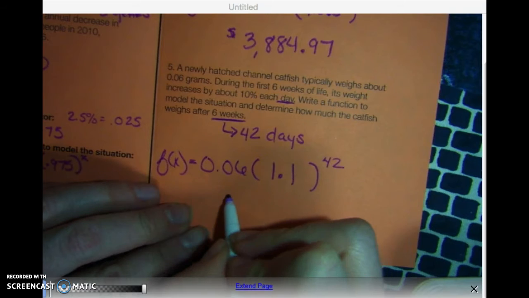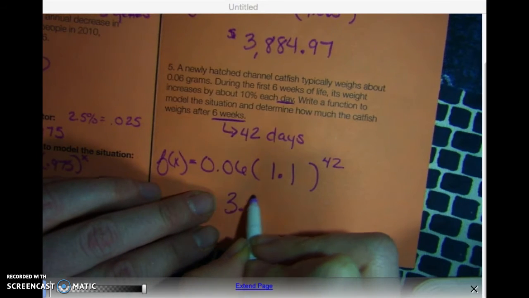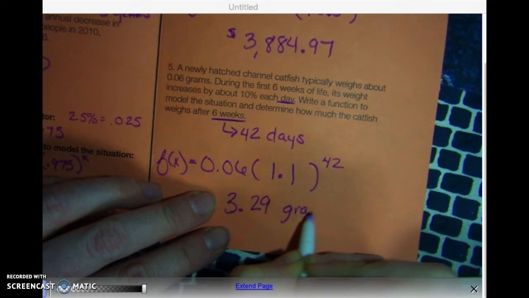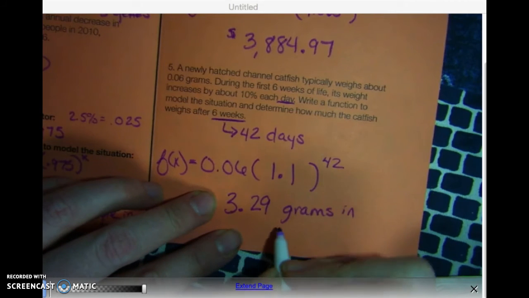Okay. And then we can put that all into our calculator. And then I'm going to just round this to the hundredths. I'm going to get 29 grams in 6 weeks.